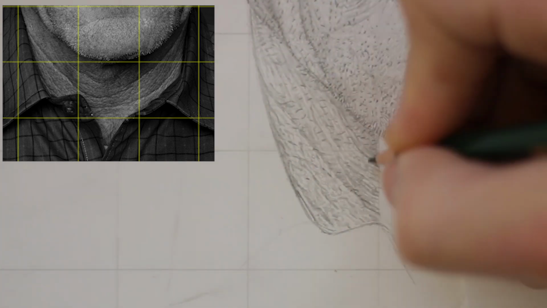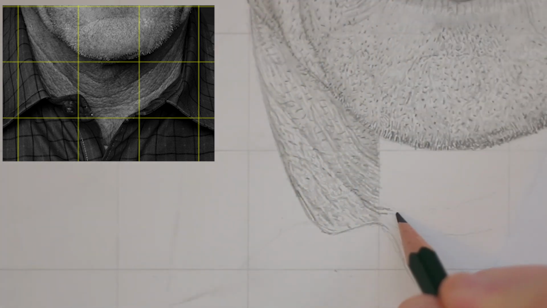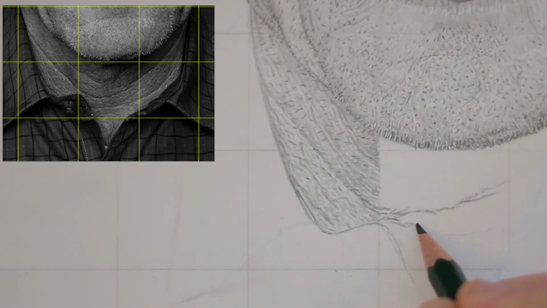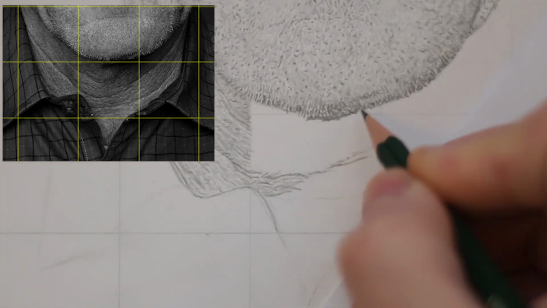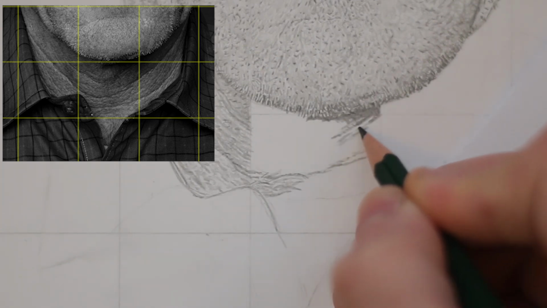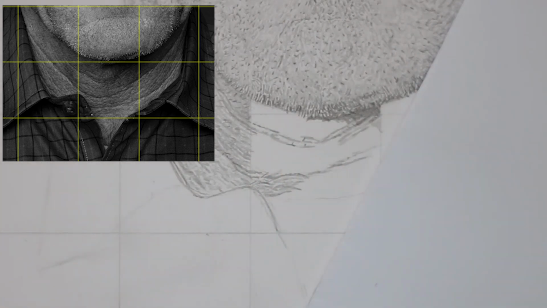As I progress with this, I make sure to also leave some gaps between the marks I make with the pencil, as this adds to the texture that I produce. There's also a shadow here under the chin which I make sure to add. To do this, I apply a lot more pressure with the pencil to produce a darker shade.